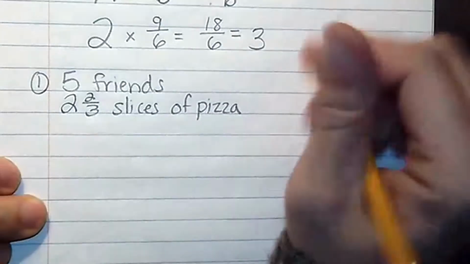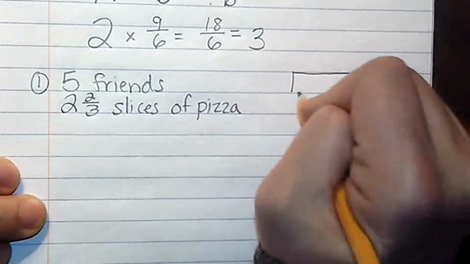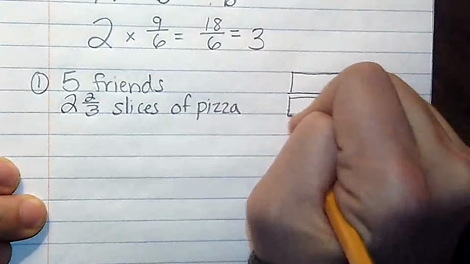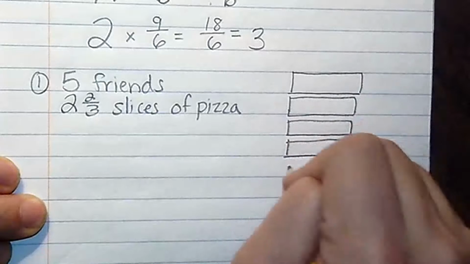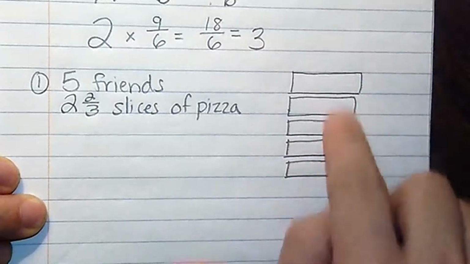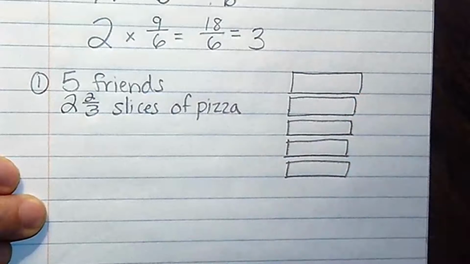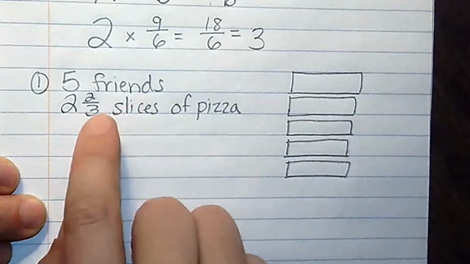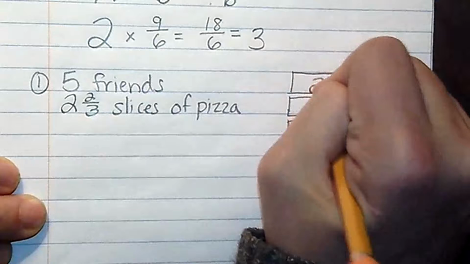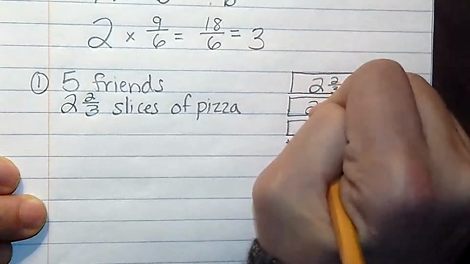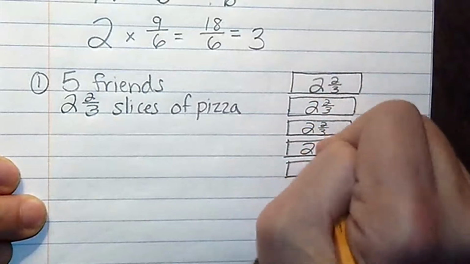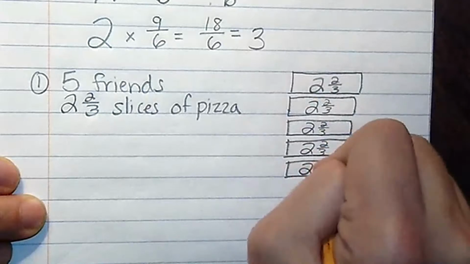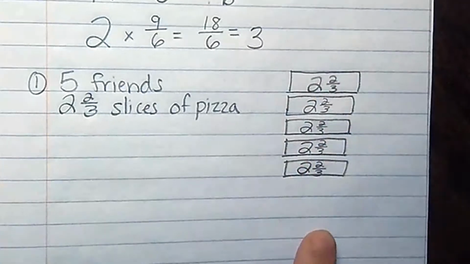So here we go. I have my 5 hardworking friends. Friend number 1, friend number 2, friend number 3, friend number 4, and friend number 5. These are my 5 friends, 1, 2, 3, 4, 5. If you ever get stuck on what to do, draw a picture. And I know that each friend is going to eat 2 2/3. So I have 2 2/3 on this person's plate, 2 2/3 on this person's plate, 2 2/3 on this person's plate, and 2 2/3 on the last friend's plate.